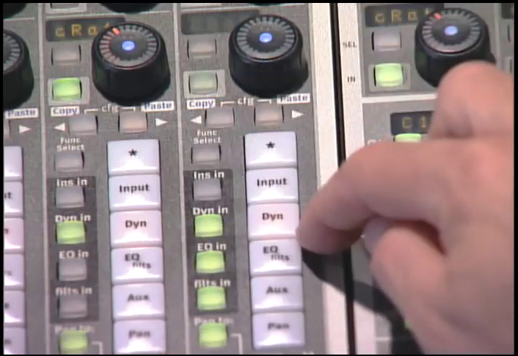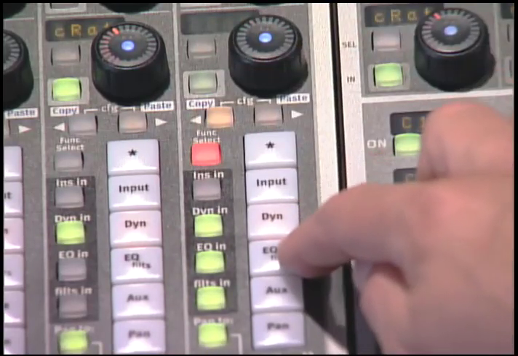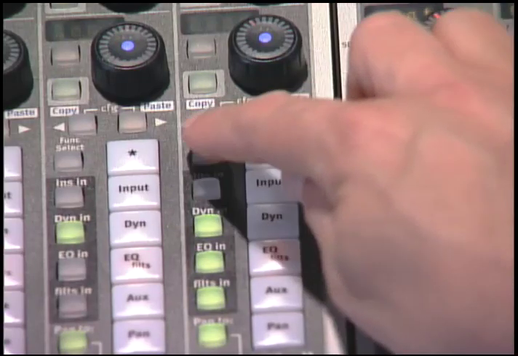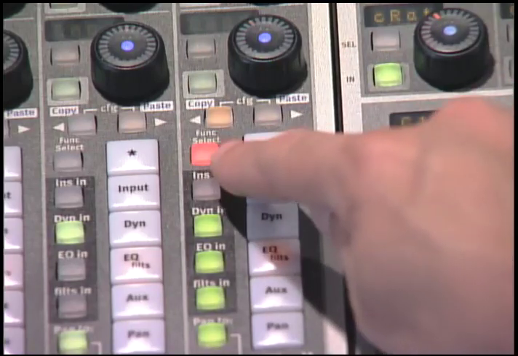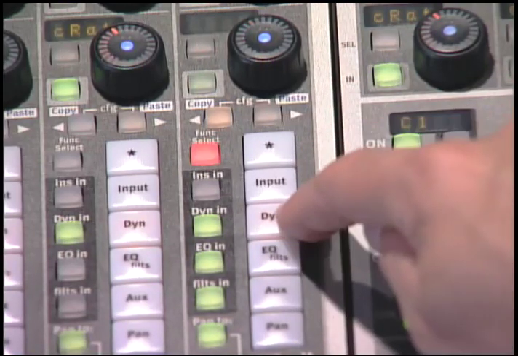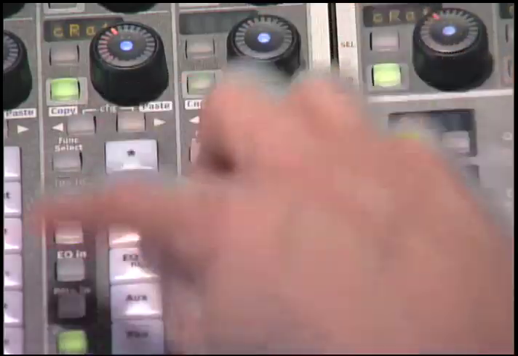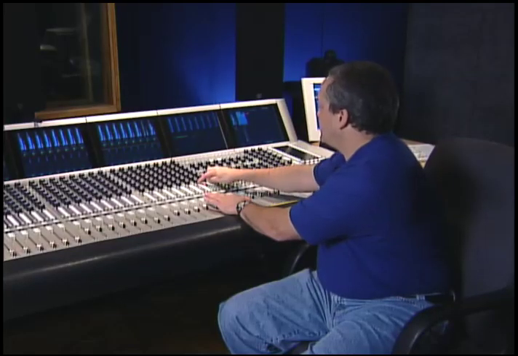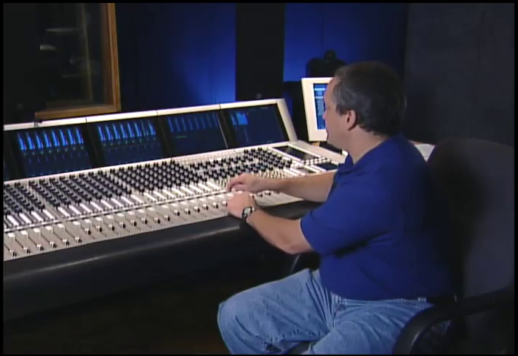To copy two different functions at one time, hold the wave key, select copy. I want to copy my dynamic section. I select my function select. I then select EQ and use the function select button. I know that I've copied the EQ because the function select button is lit up red. I know that I've copied my dynamic section because it's lit up red. Go to another strip and now select the wave key, hold it, say paste, and now I've pasted both the dynamic section parameters and the EQ parameters to this other strip.